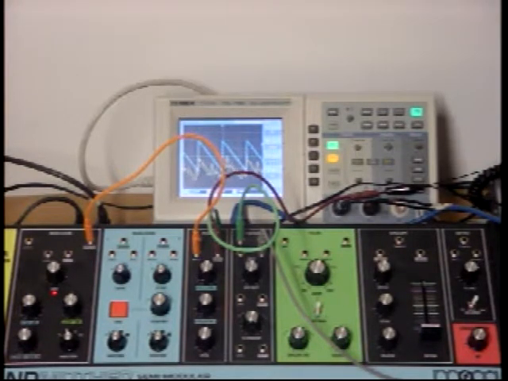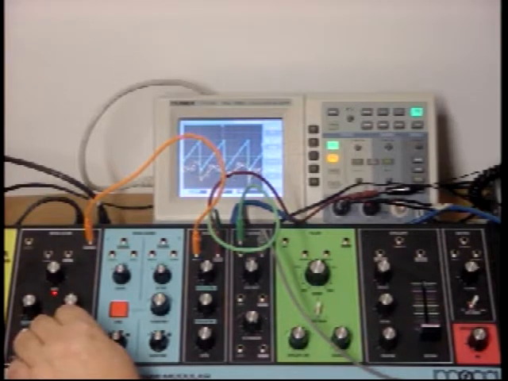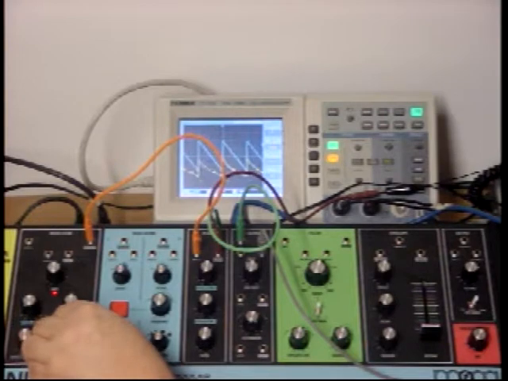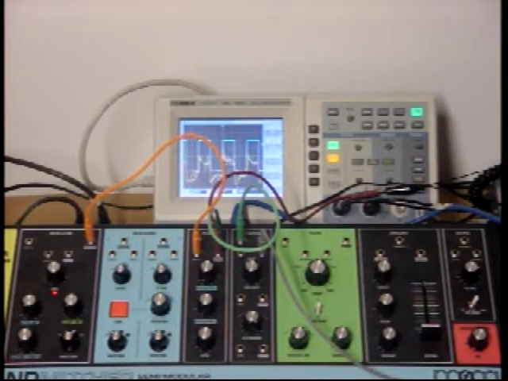So let's change to a different waveform. Well, the saw or ramp is just the opposite of the other one, and of course they sound identical. The spectral characteristics are the same. And then here we have the square. Notice coming out of the mod mixer on the yellow trace, the top of the signal is not flat.